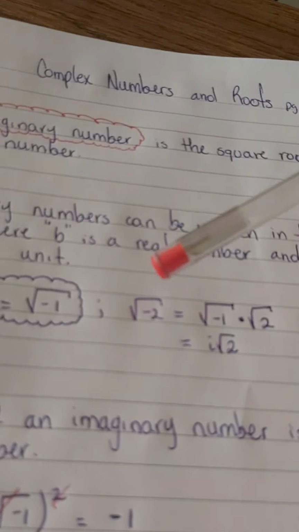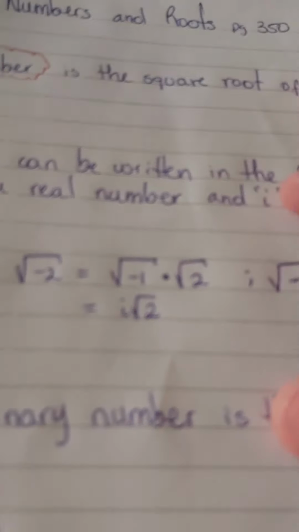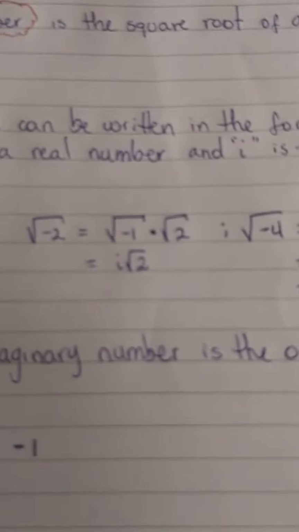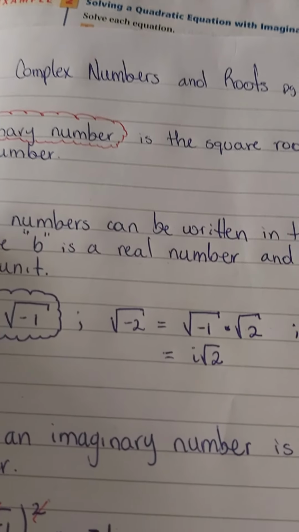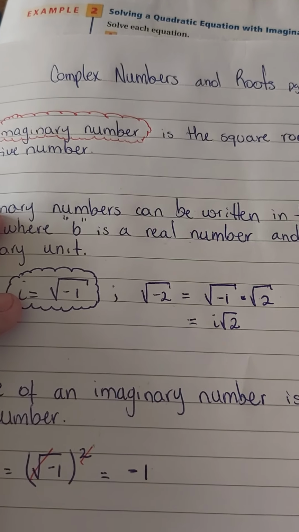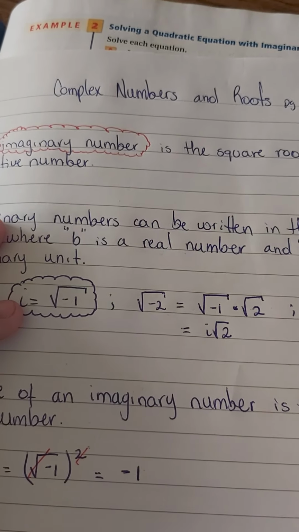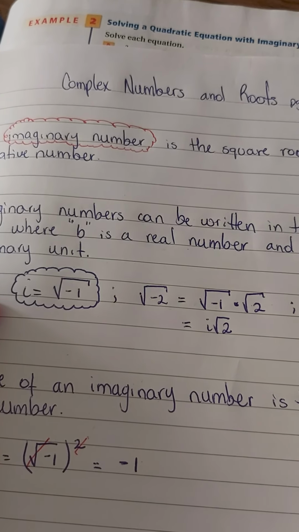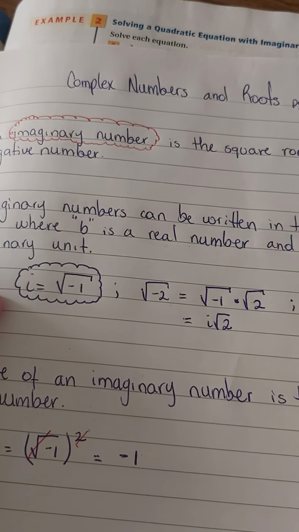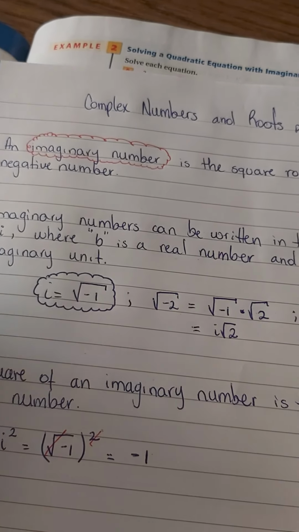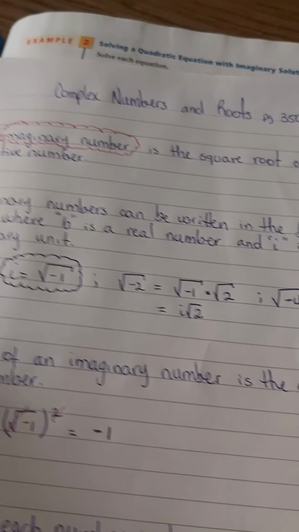Now another example, square root of -2. We can rewrite this as a product of square root of -1 times square root of 2. Okay, -1 times 2, that's -2, square root of -2. And since i is equal to square root of -1, we simplify. Instead of writing square root of -1, we write i times square root of 2. So square root of -2 is equal to i square root of 2.